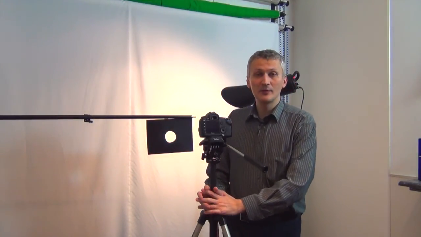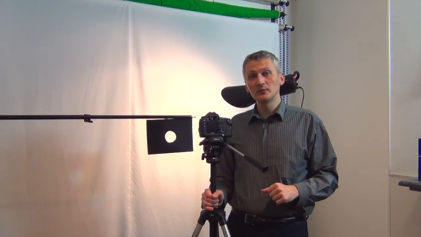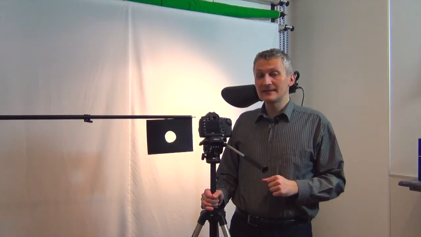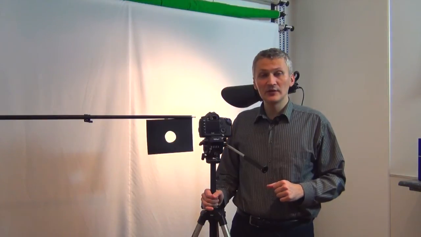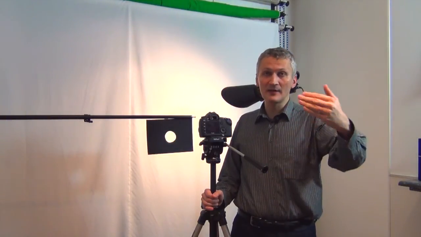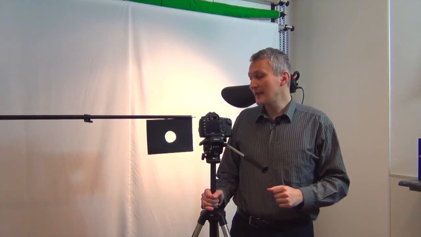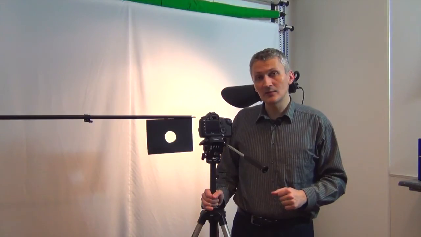Today I would like to talk about metering. What is metering and why is it important to know which metering mode to choose? Metering is basically the ability of the camera to measure the light in the scene, to measure the brightness of the subject and how much light is in front of it. And this is very important because the camera will adjust its settings accordingly.